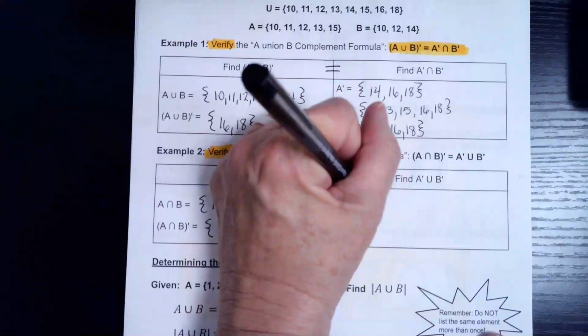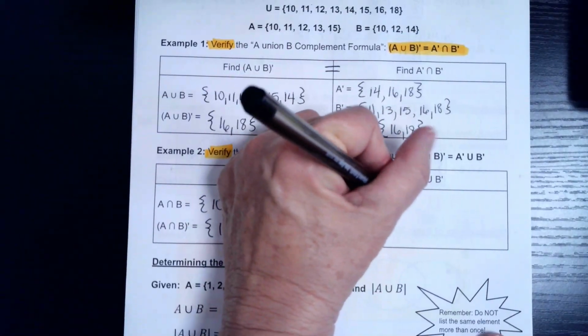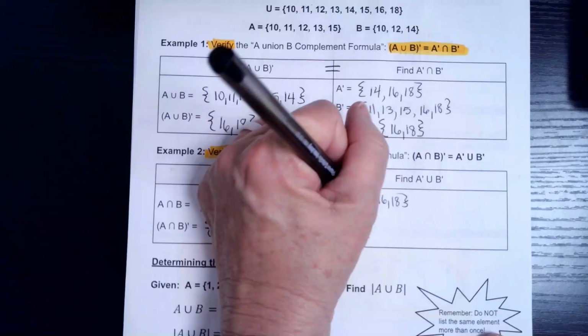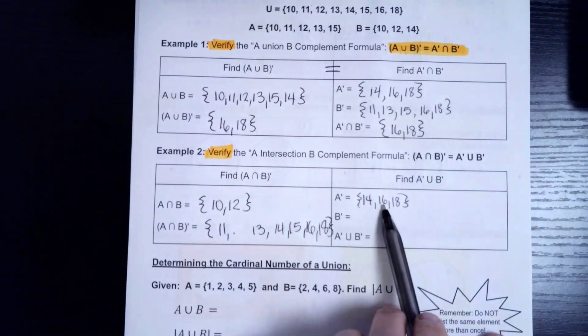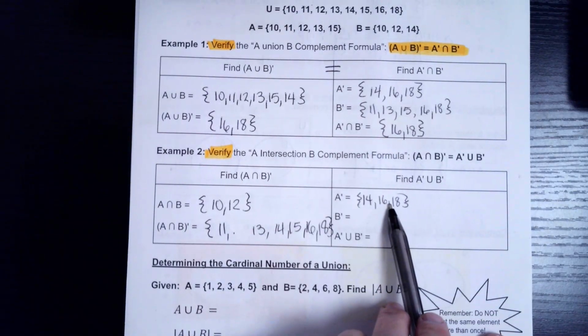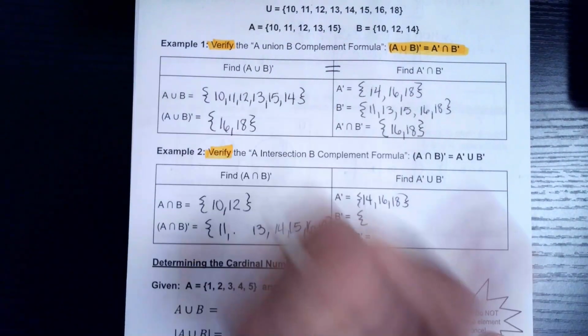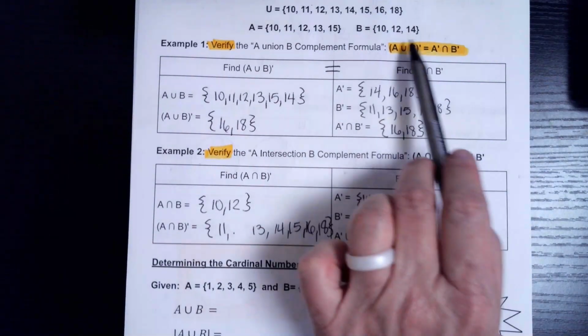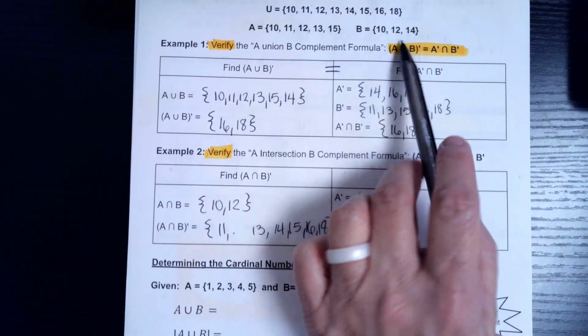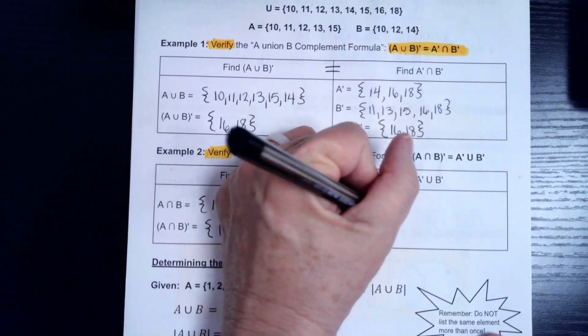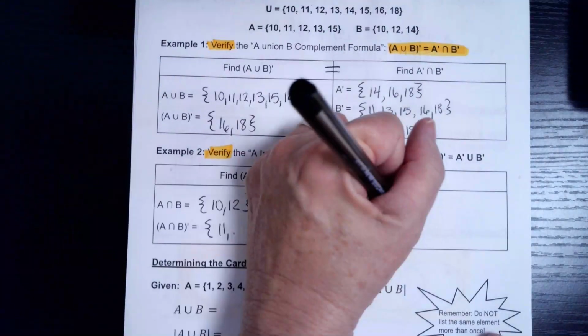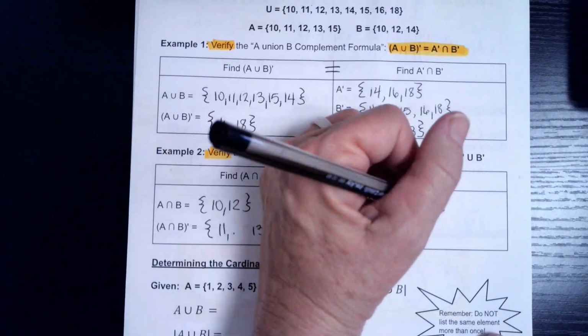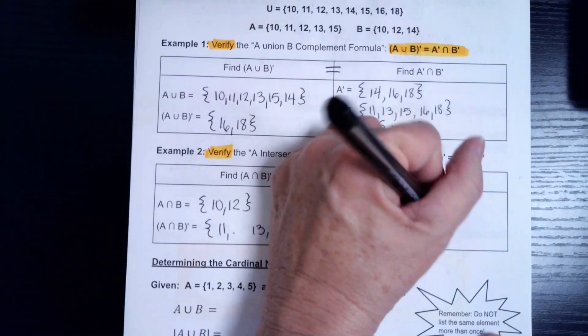Cheston, can you help me find the complement of B? 11, 13, keep it going. 15, 16.